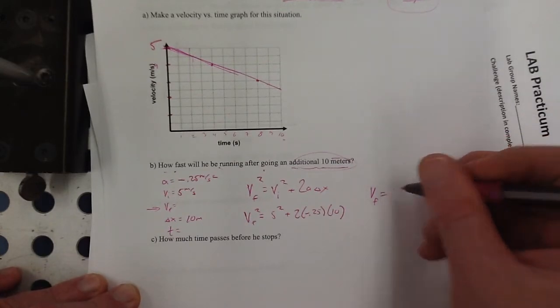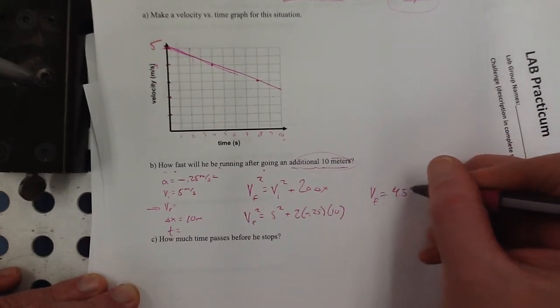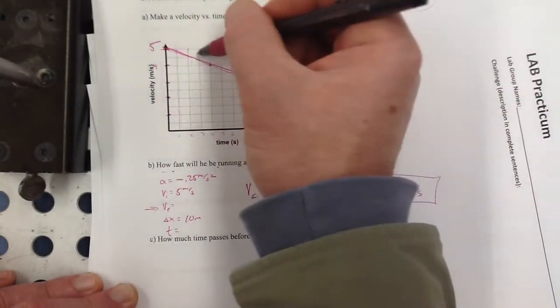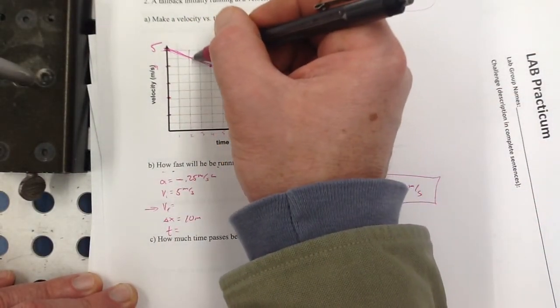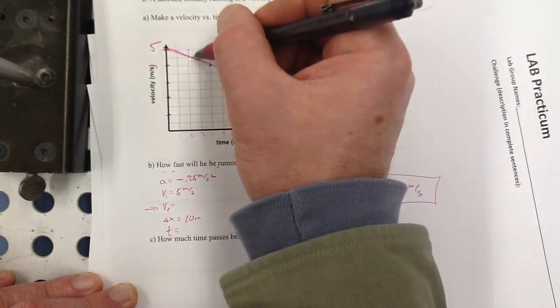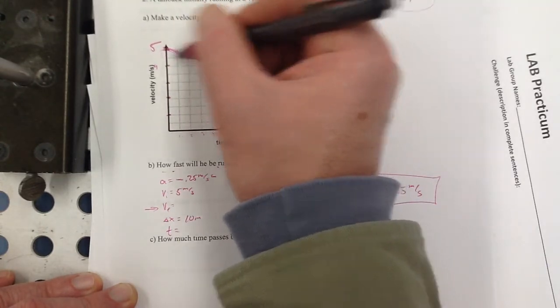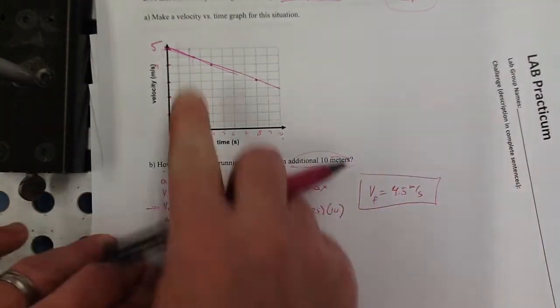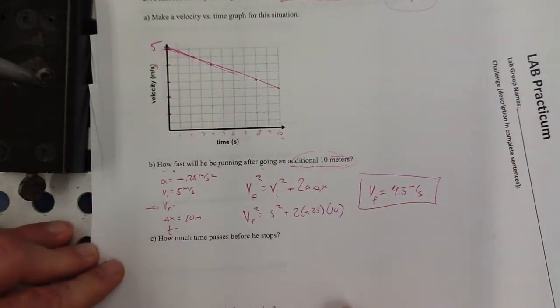At 4.47, I'm going to go ahead and round that to 4.5 meters per second. That makes sense for where we were here, right? About 4.5, a little bit lower than that. So yeah, that's about where we were looking on that graph. But couldn't really figure that out from the graph so easily.